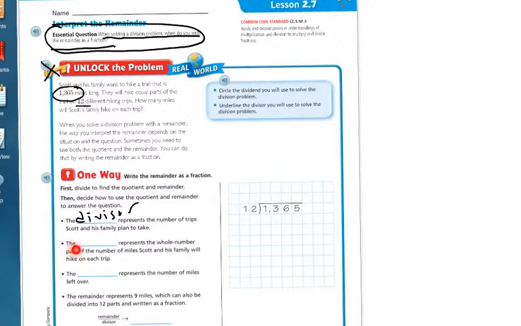The blank represents the whole number part of the group of miles that Scott and his family will hike on each trip. So this is how many miles they're going to hike. So this is my answer, my quotient. Okay, all right. Next, the blank represents the number of miles left over. So that's going to be my remainder, because that's how many miles are left over. Sorry about that. Okay, the remainder represents 9 miles, which can also be divided into 12 parts.